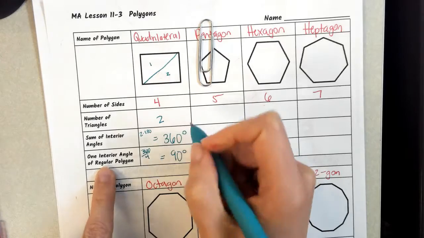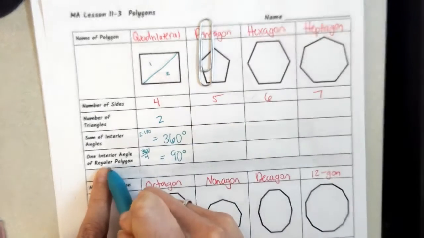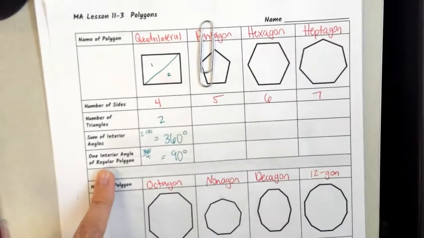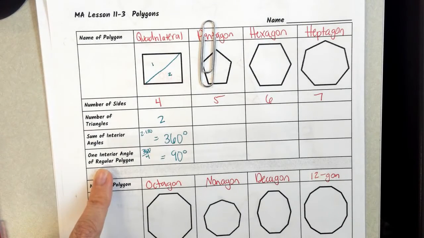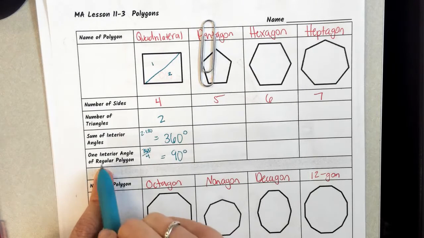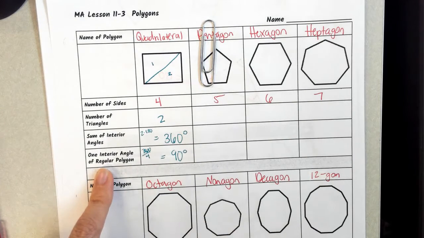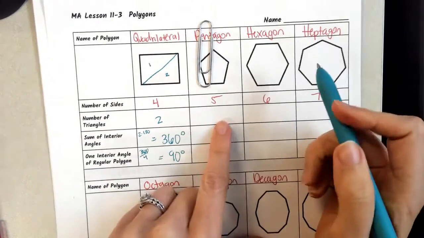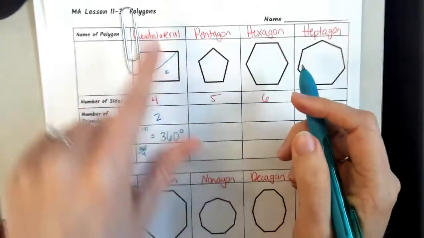Now, again, that's only for a regular polygon, meaning all 4 angles are going to be the exact same measure. Okay? If this was not, like maybe our quadrilateral was a trapezoid, all 4 are not the same, that's not a regular polygon, so we couldn't use this method to find just one angle. Okay? So the next one is Pentagon.